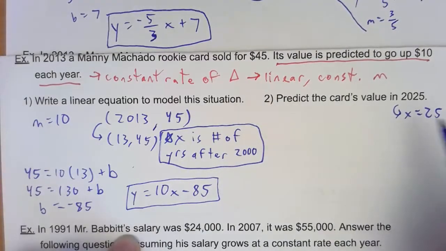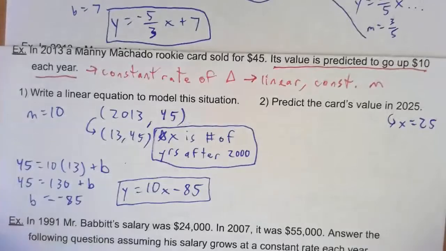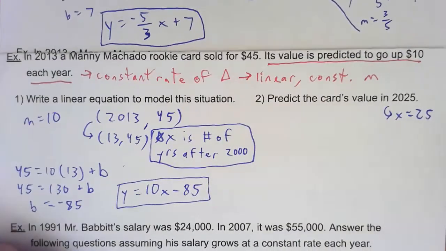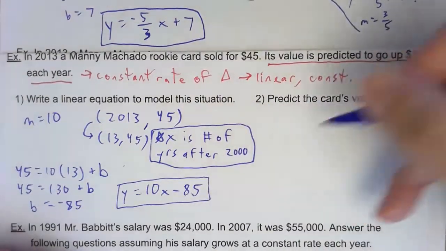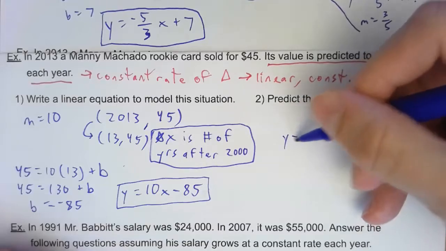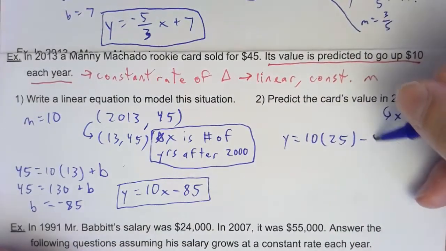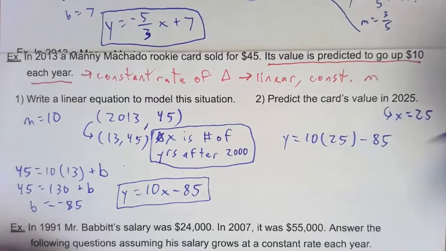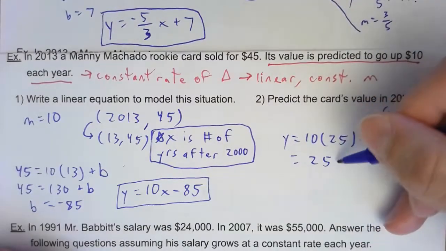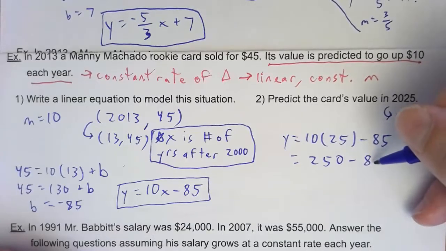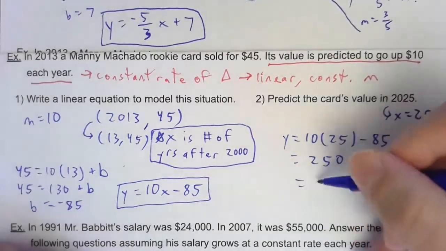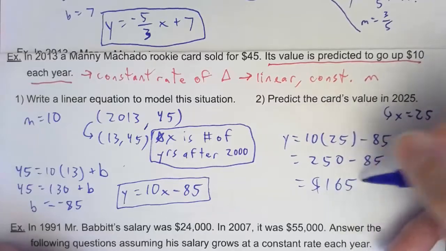And so I'm going to take 25 and substitute it in for x. x was representing years, and y was representing the value. So if I substitute this in here, I'll have that the value is 10 times 25 minus 85, which is 250 minus 85, which is $165.